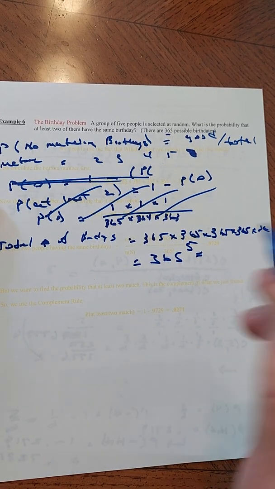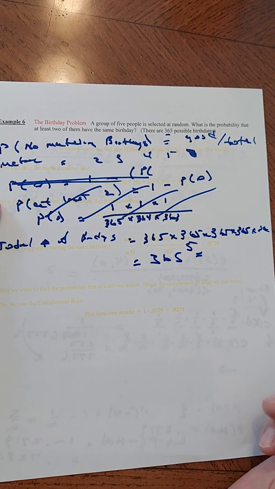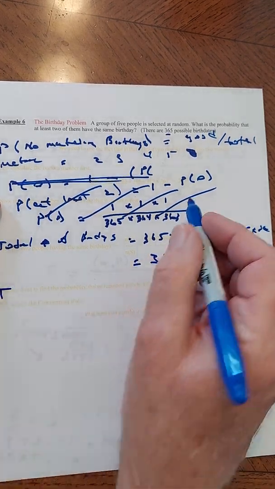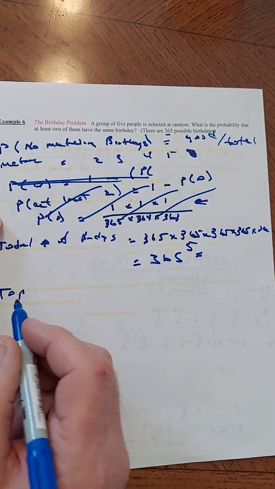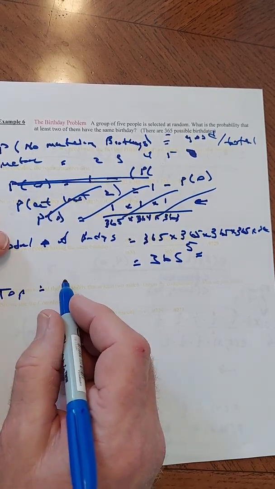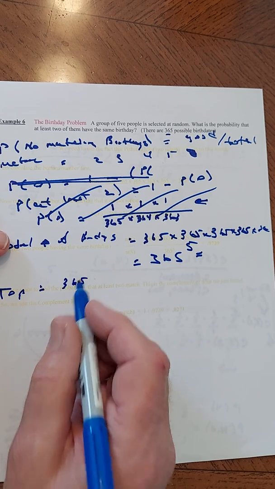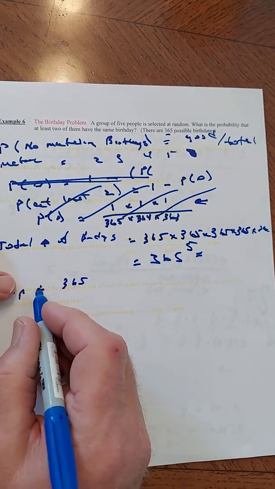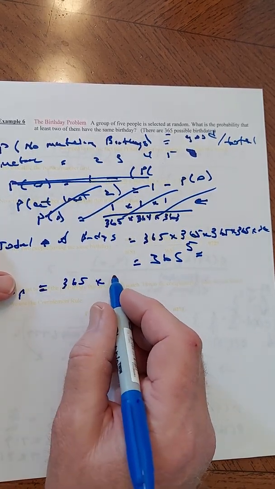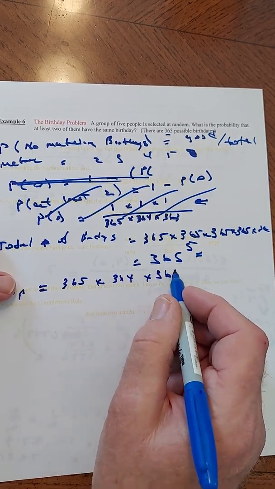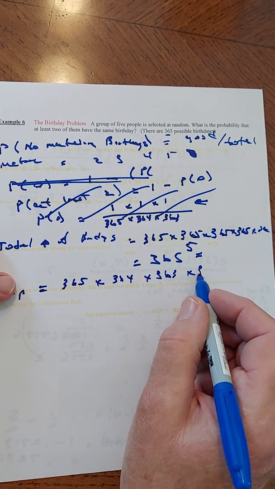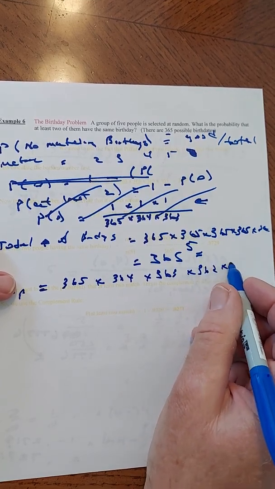Okay, my top number, I'm talking about this right here. It's not 1. For the first person, they have a choice of 365 birthdays. But once you pick somebody there, you only have 364 next, then 363, and then 362, and then 361.